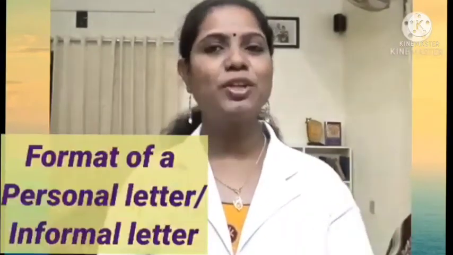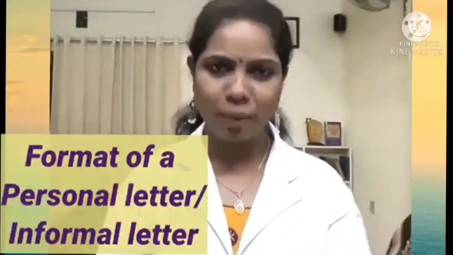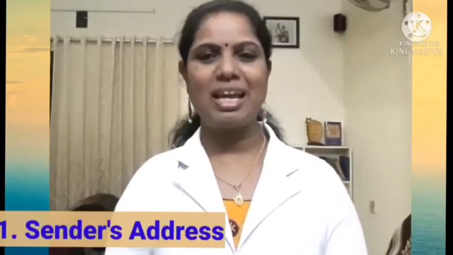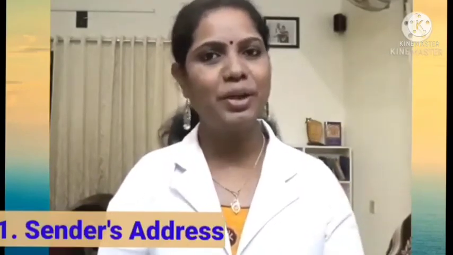Now let's see the format of a friendly letter. First you write your address. The sender's address should be written at the top, near the margin. That is the first point. Now the second point: leave a line after the sender's address and then write the date. For example, 6th November 2020, suppose you are writing the letter on this day.